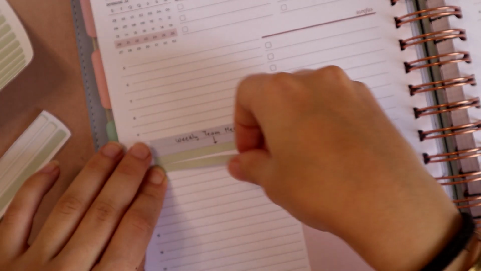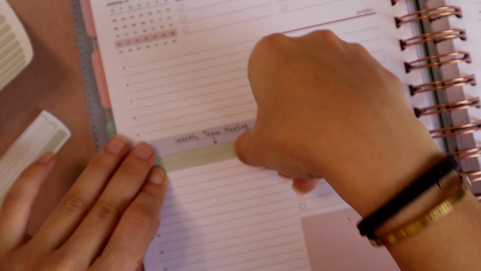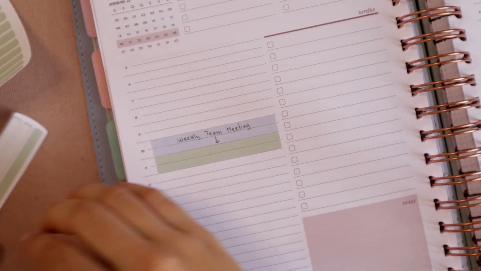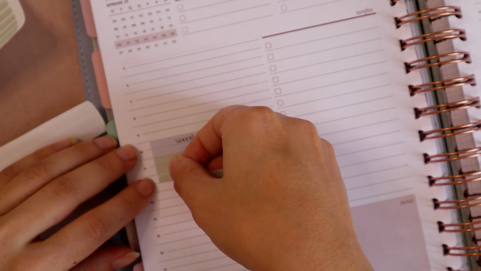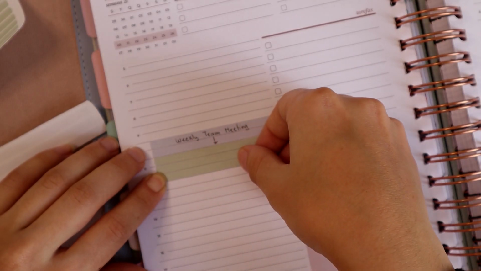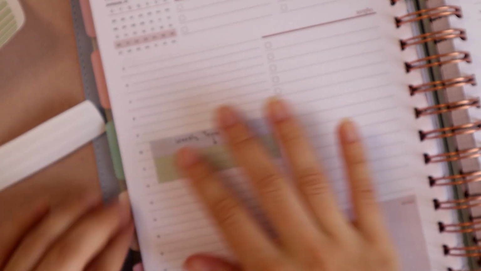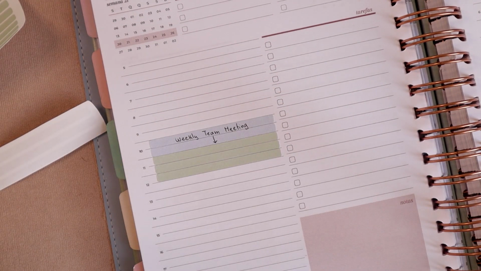I really like how this is turning out. I mean, these stickers are very nice as well. I'm going to show you what the other stickers looked like. They were nice as well, but this one is easier because if I need to change something, I just have to pull the sticker and write it somewhere else.